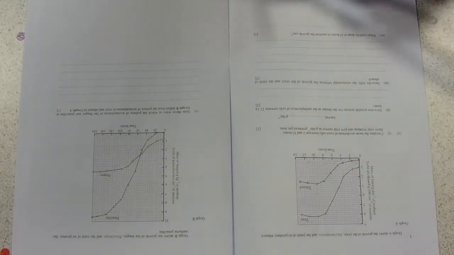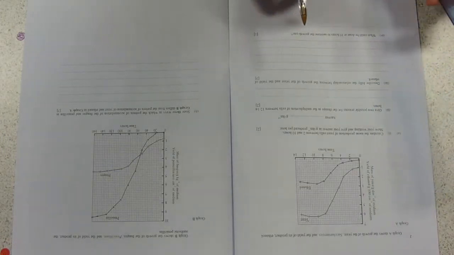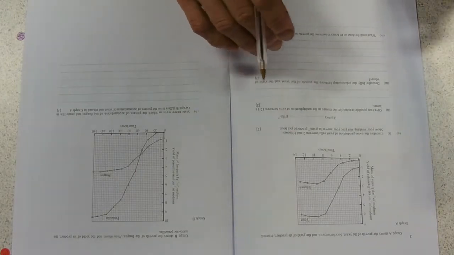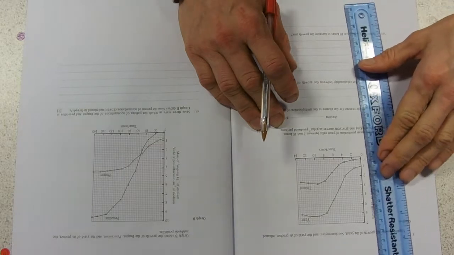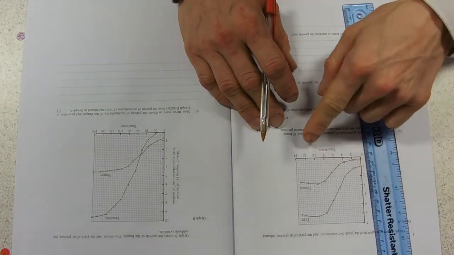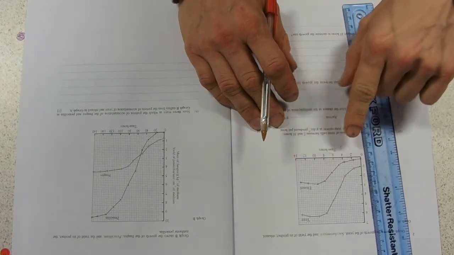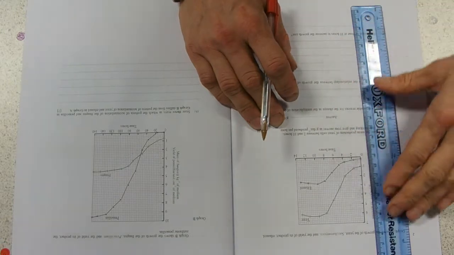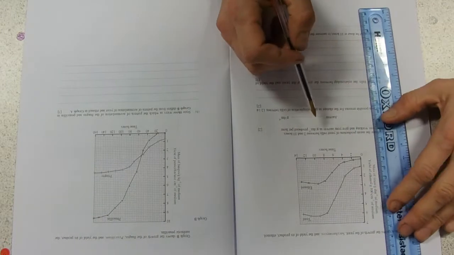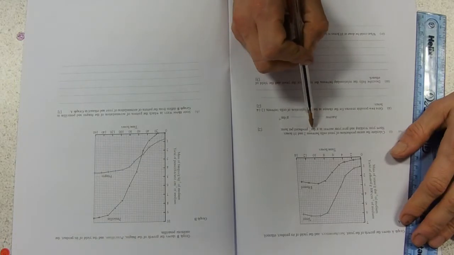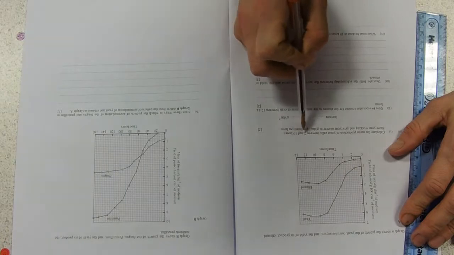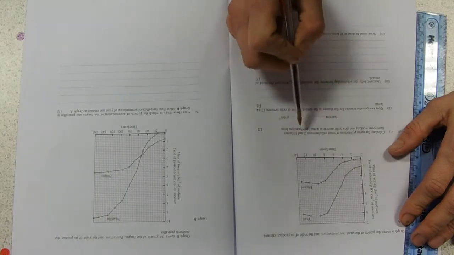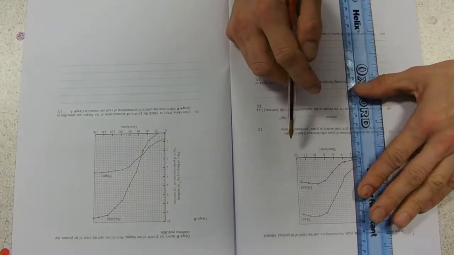Calculate the mean production of yeast cells between 2 and 10 hours. Right, there's a little trap here, I'm afraid. With a ruler this would help, but the trap is that these points that are on here aren't necessarily tying up with the hours. So what we want to find out is how much has been produced per hour. So how much has been produced in 8 hours and divided by 8.